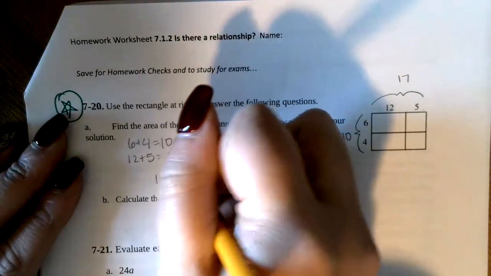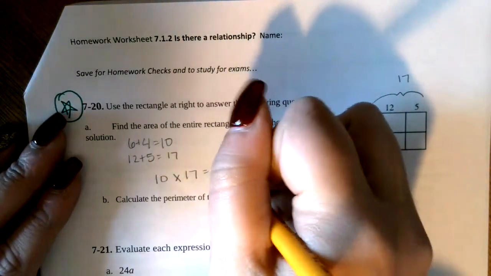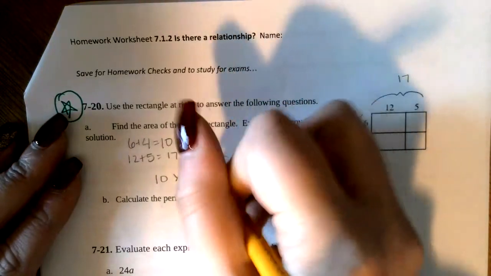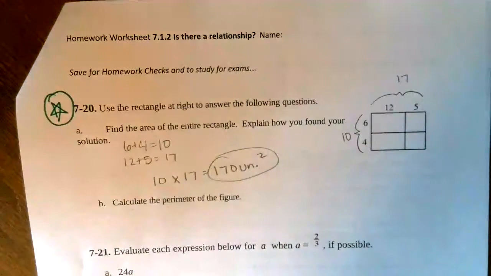10 times 17 equals 170. And we would just say units squared for our area. That would be the area.